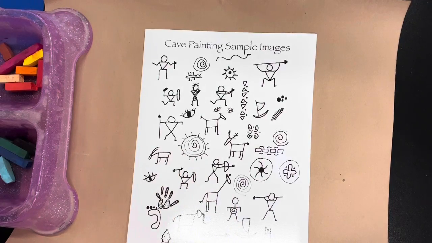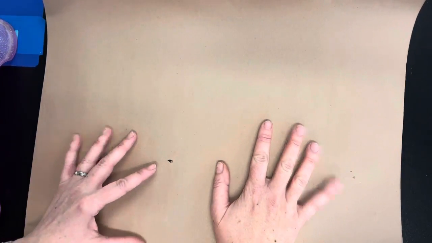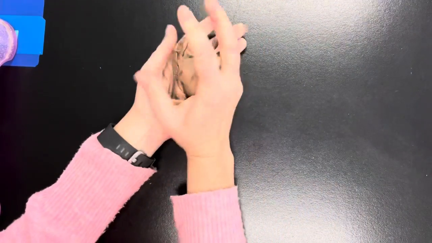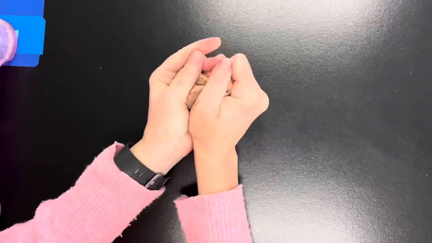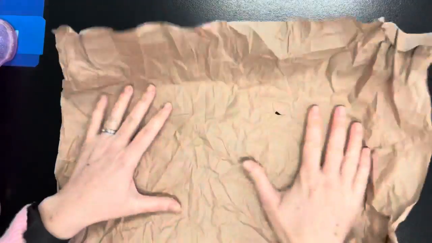I want you to decide how you can take pictures and put them together on your paper to create a story. Once you've decided, you're gonna take your piece of paper and wrinkle it up. I want to have the experience of actually drawing on a cave wall. So now that I wrinkled it up, I'm gonna open it. So I have this bumpy surface.